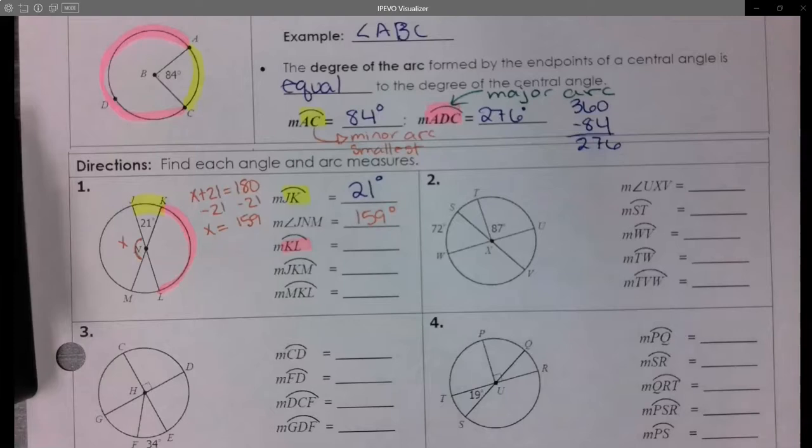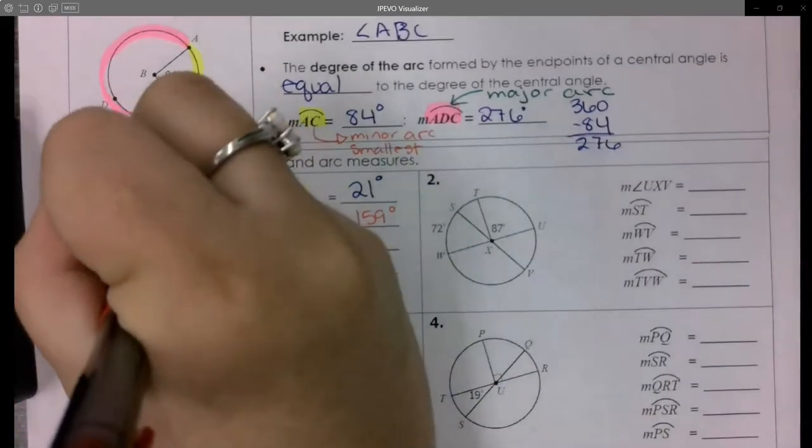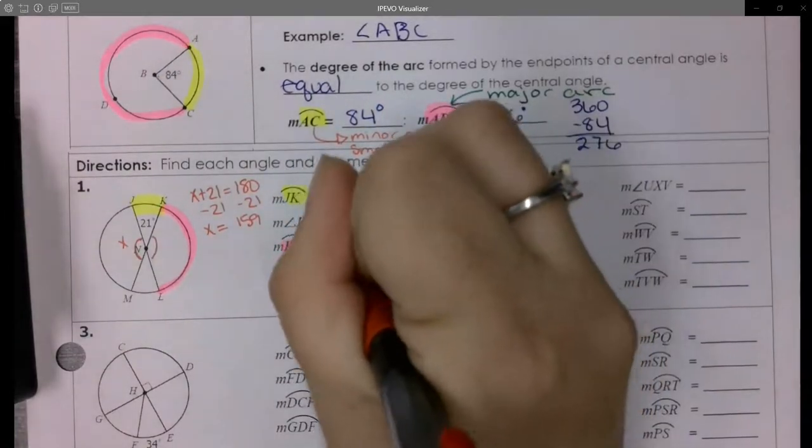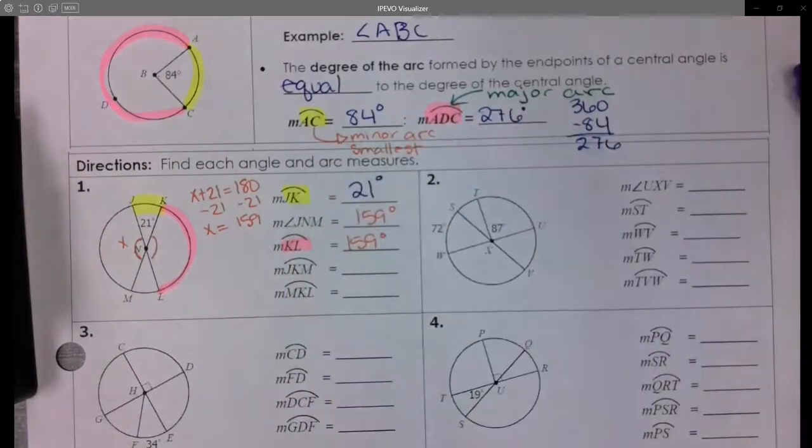As JL? J and M? Yeah. Because these are vertical angles, they're congruent. So this is also 159.